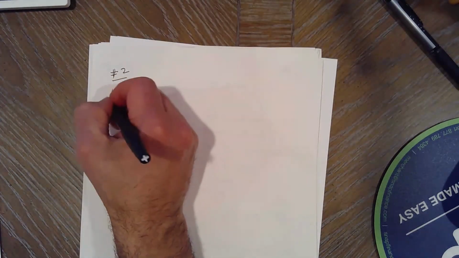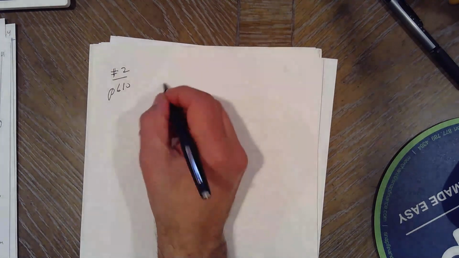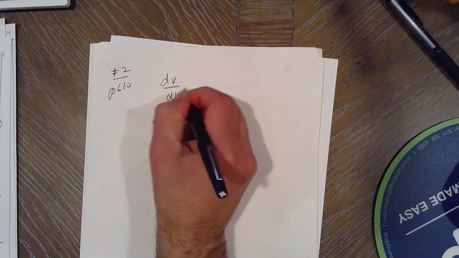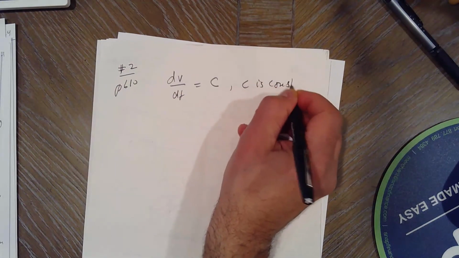So if you look at number 2, page 610, it says, write a differential equation that models the given situation. In each case, the rate of change is with respect to time. The rate of change of the velocity of a falling body is constant. So we just put C, where C is a constant. That's all we have to do here.